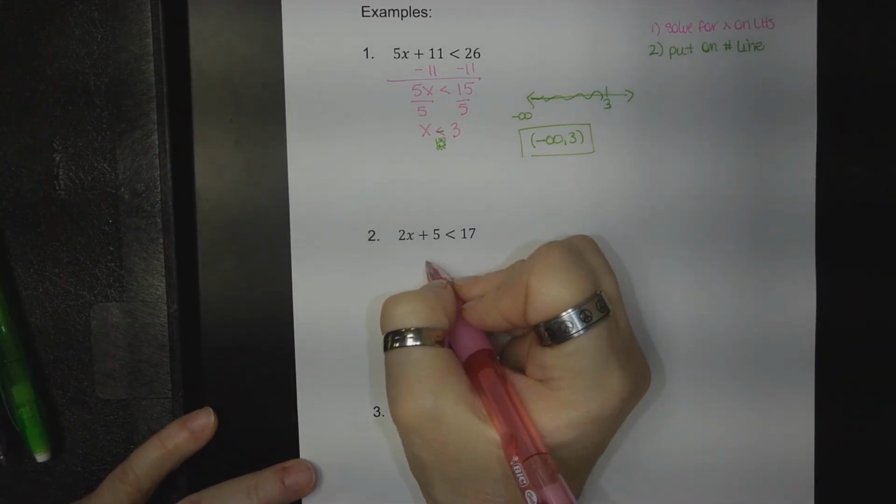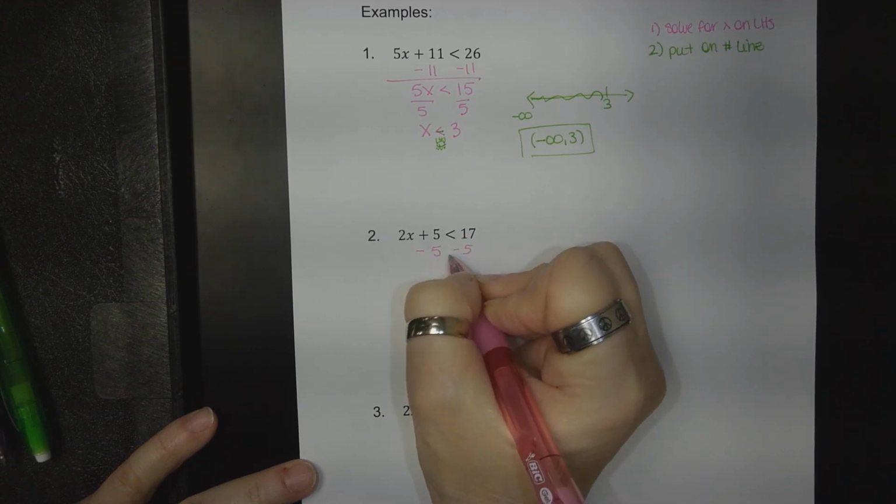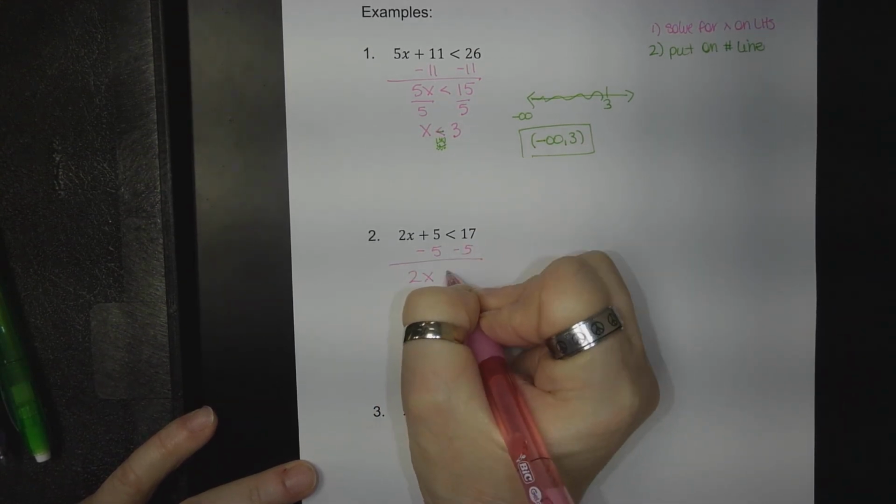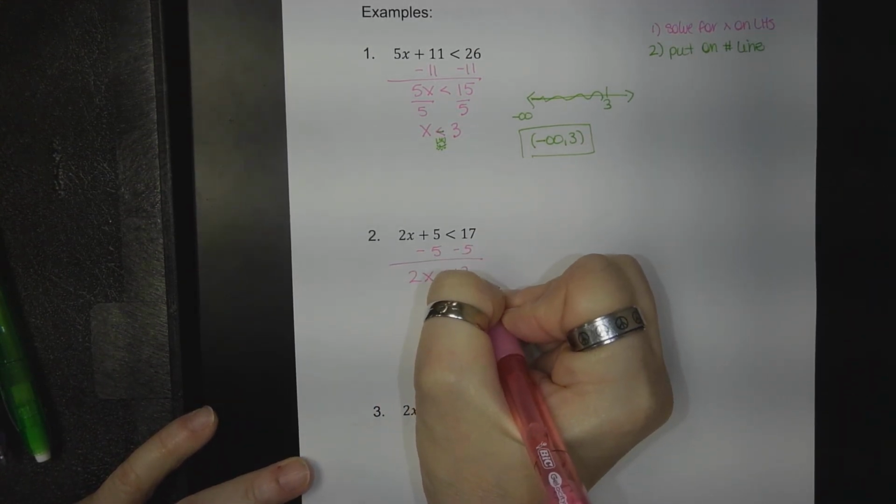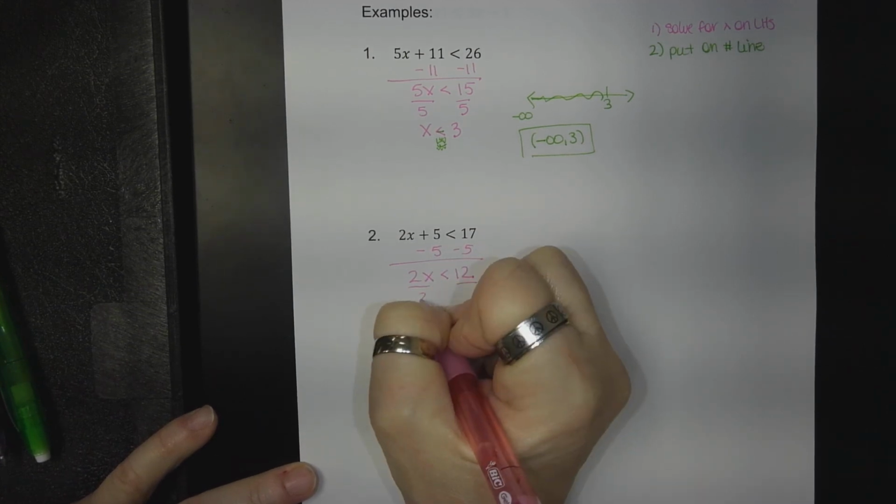So number 2, once again, we're going to move the man who stands alone, which is going to leave us 2x is less than 12. Divide by 2.